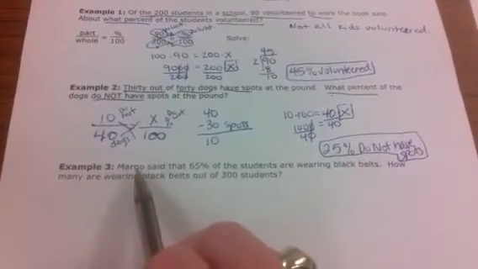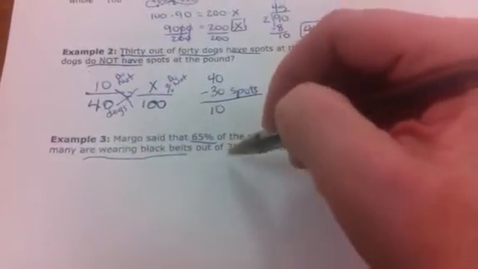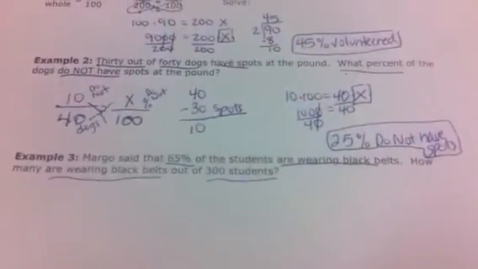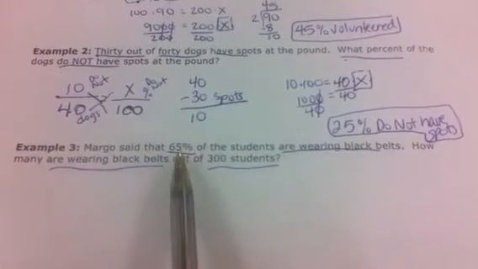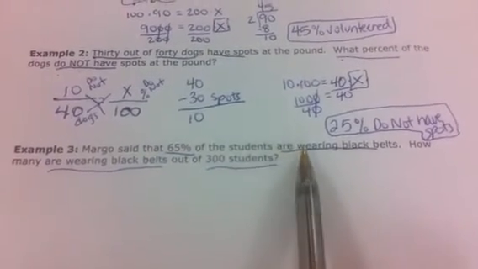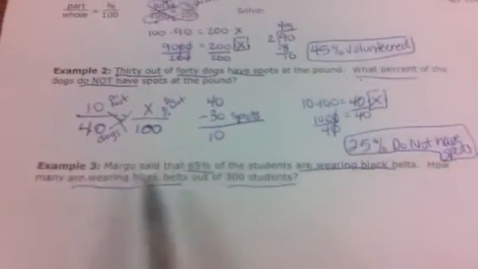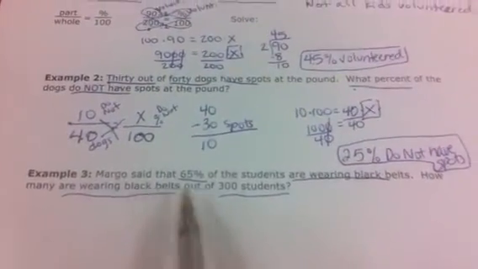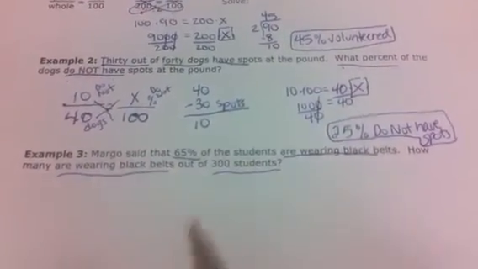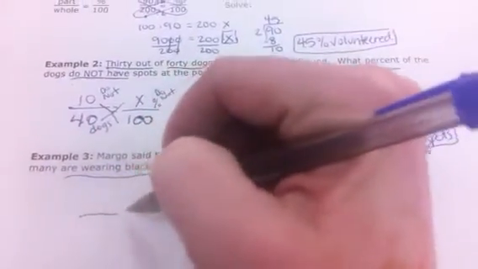Example number 3. Margot said that 65% of the students are wearing black belts. How many are wearing black belts out of 300 students? So we have a percent that was given, and that's how many are wearing black belts. How many are wearing black belts out of 300 students? So we need to set up our proportion.